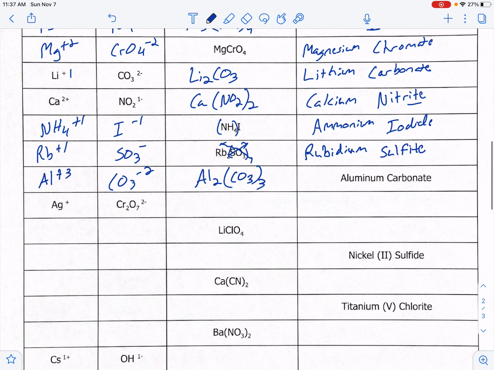Okay, I'm going to do a few more and then we'll go to the back section. So I have Ag with a +1 charge. And then I actually have the Cr2O7 with a -2 charge. So I can see that this is not balanced. So crisscross. I need 2 Ags to balance out with that 1 Cr2O7.